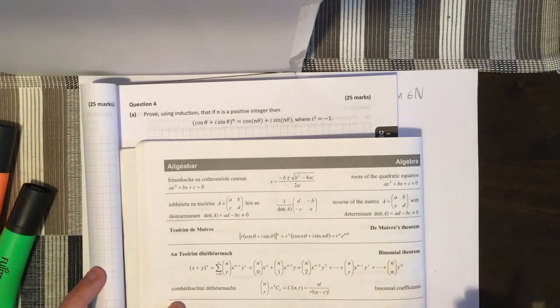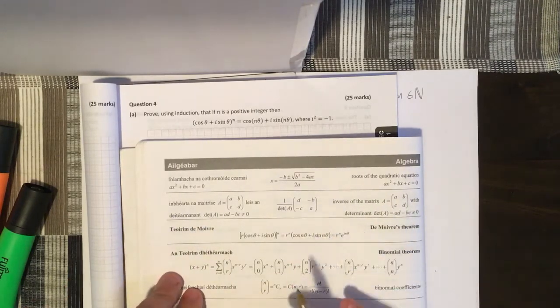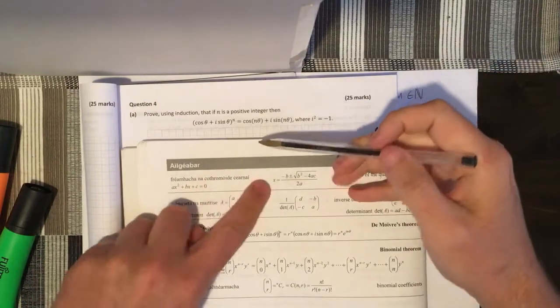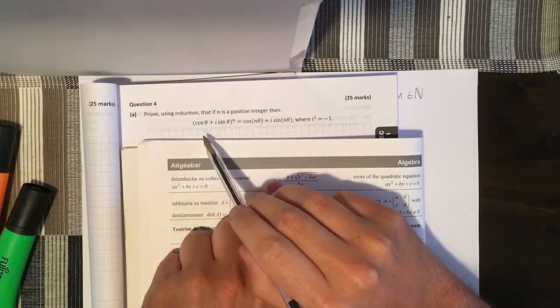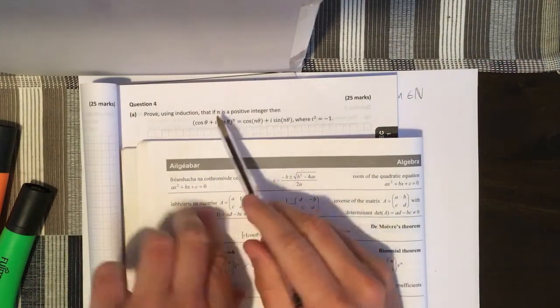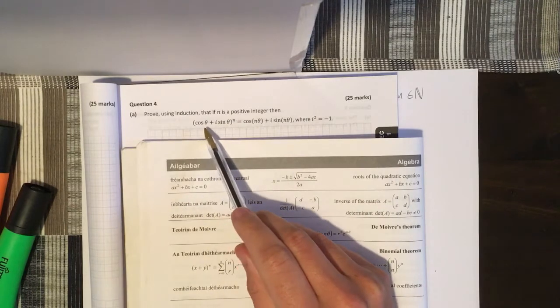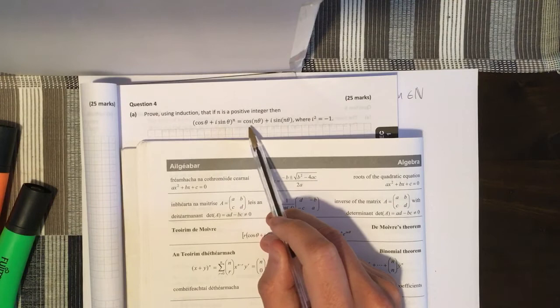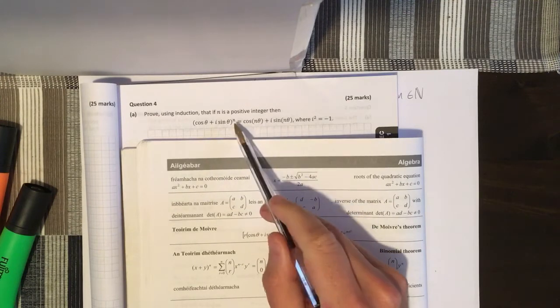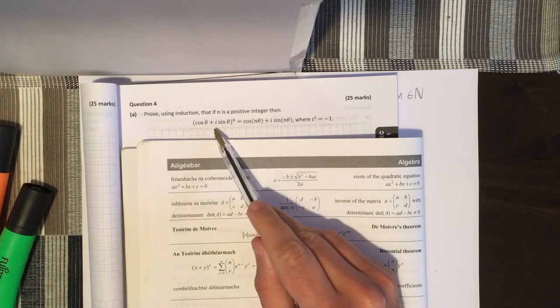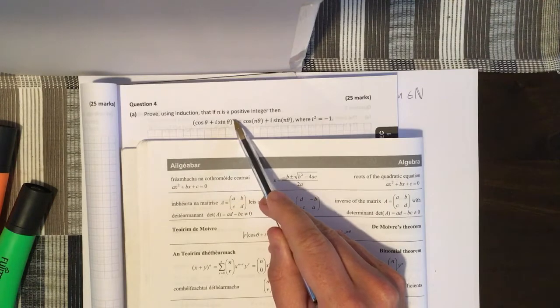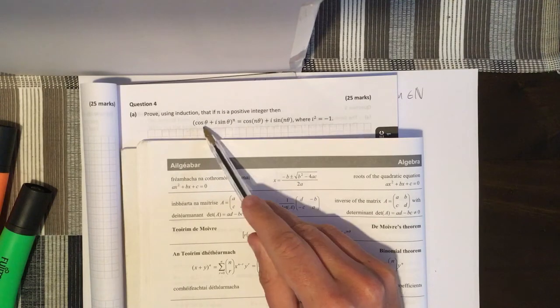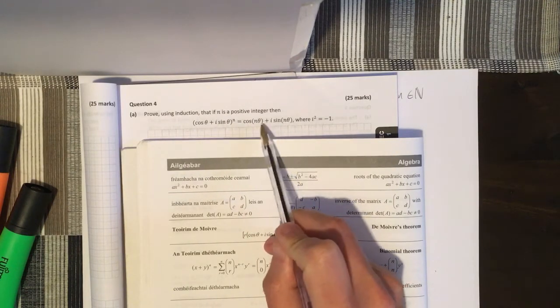Okay, so the proof of de Moivre using induction. This came up on the exam paper a couple of years ago, and it appeared like this. Cos theta plus i sine theta to the power of n is equal to cos n theta plus i sine n theta. So when you're raising cis to a power, you can multiply that power in by the two angles.